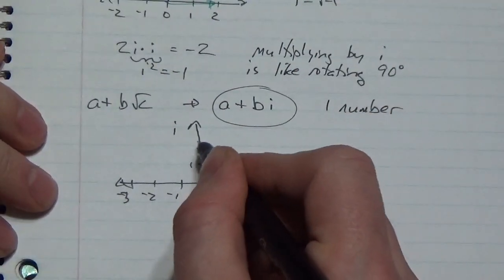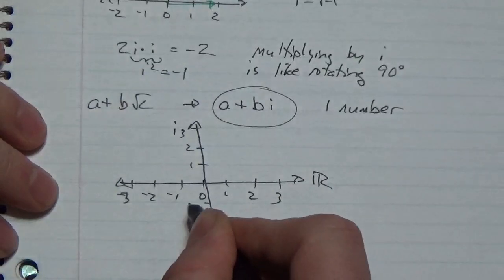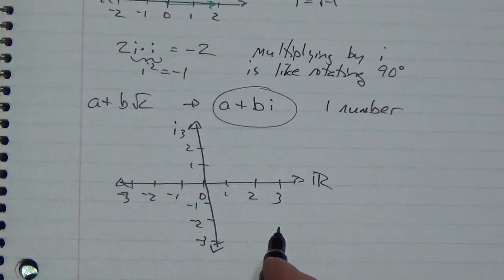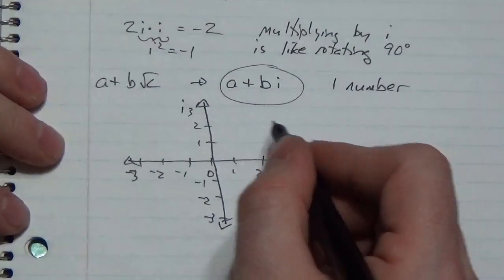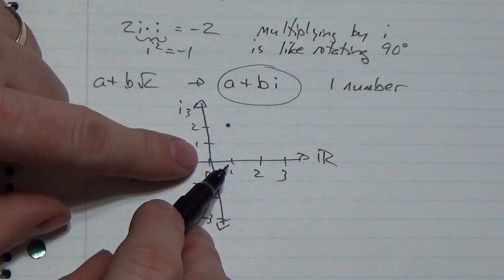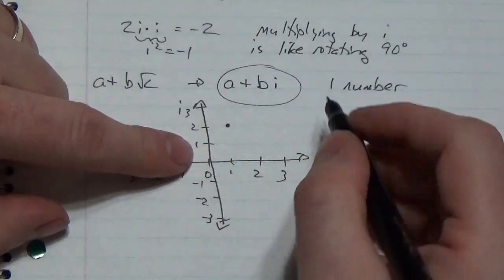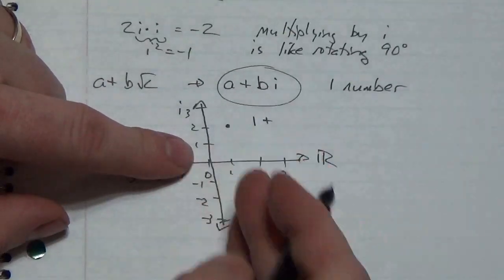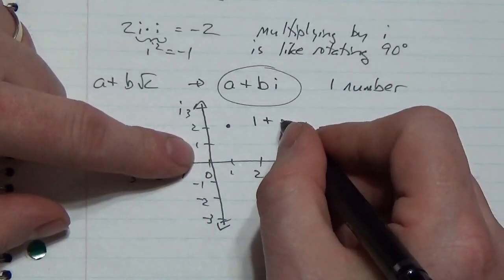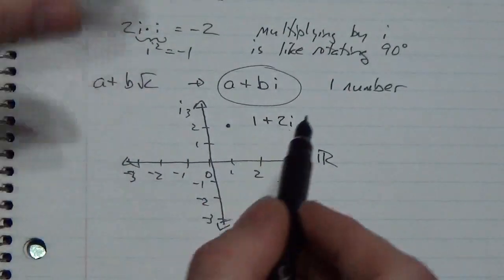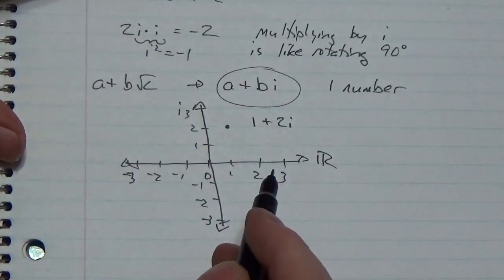So I'm still going to have 1, 2, 3, and this will still be -1, -2, -3. But this value right here, for example, which is 1 over along the real axis, so that would be my a, 1, and then 2 up in the imaginary direction is going to be 2i. That number right there is a single number.